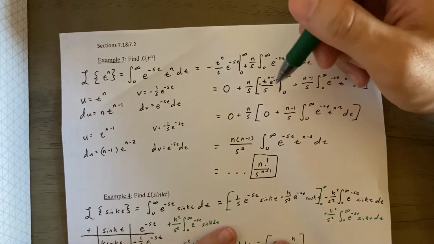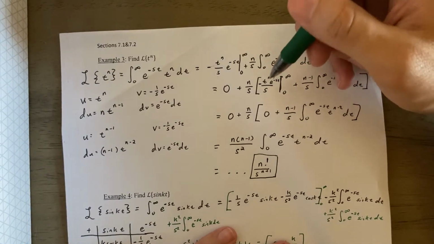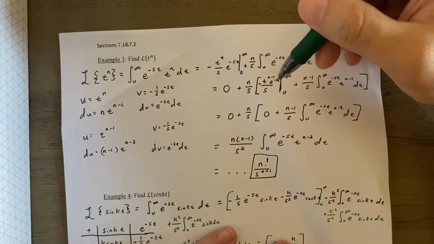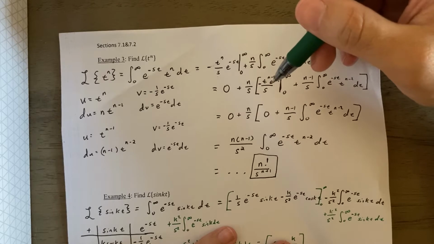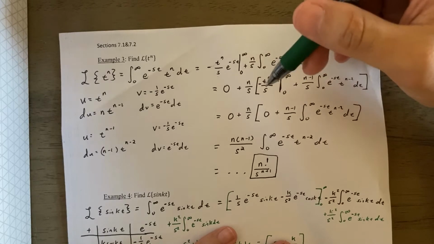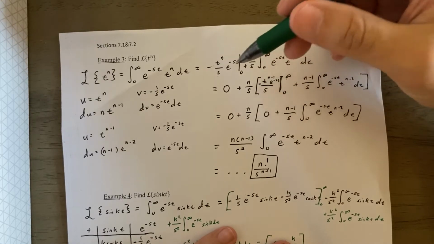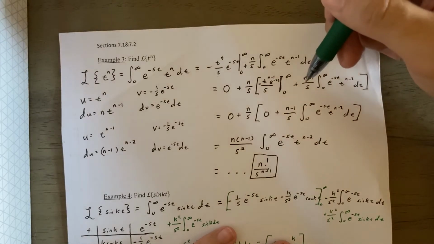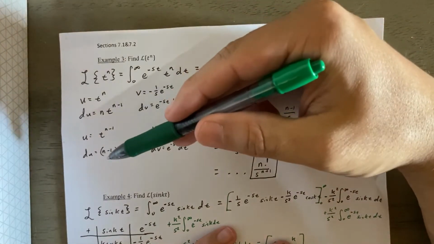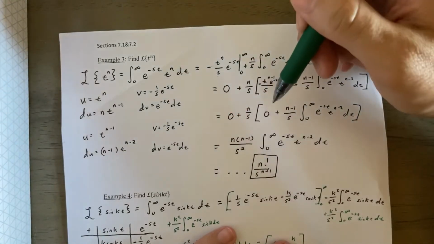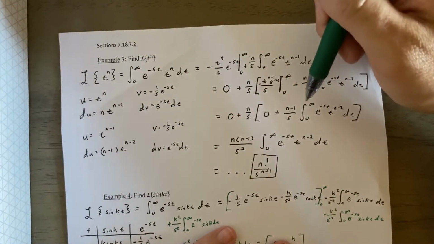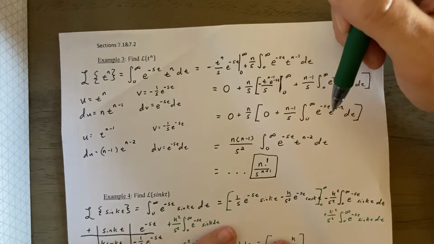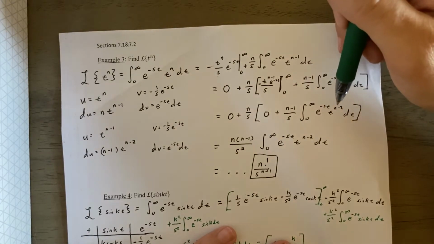When I evaluate this, I notice I'm going to get 0 again, because I have an exponent to infinity, and it's going to negative infinity, so it converges to 0. And I plug in 0 for t, that's going to give me 0. So the same thing happened once again. And now I'm going to pull out n minus 1 over s, do that over here, n minus 1 over s, again plus because that's minus. The integral from 0 to infinity, e to negative st times t to the n minus 2.